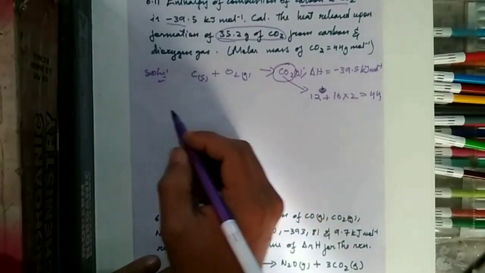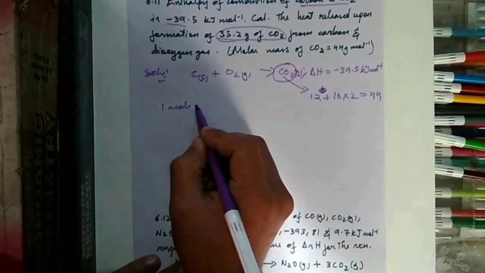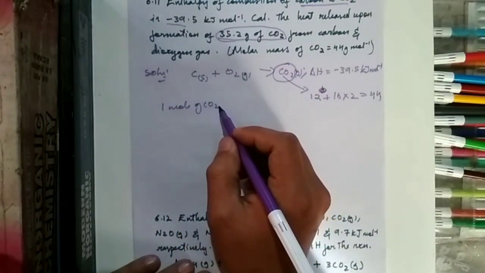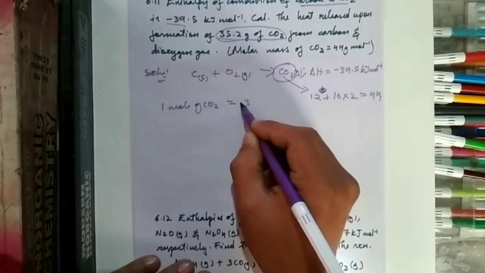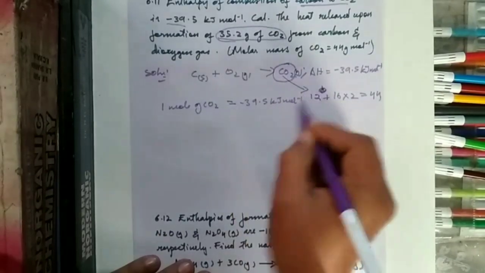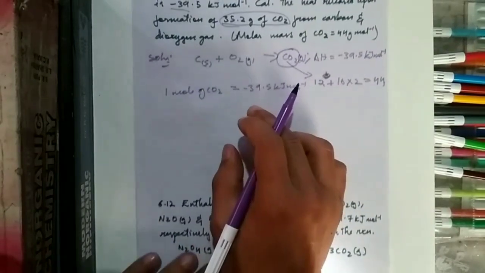So 1 mole of CO2 gives minus 393.5 kilojoule per mole of this enthalpy change, or enthalpy of combustion.